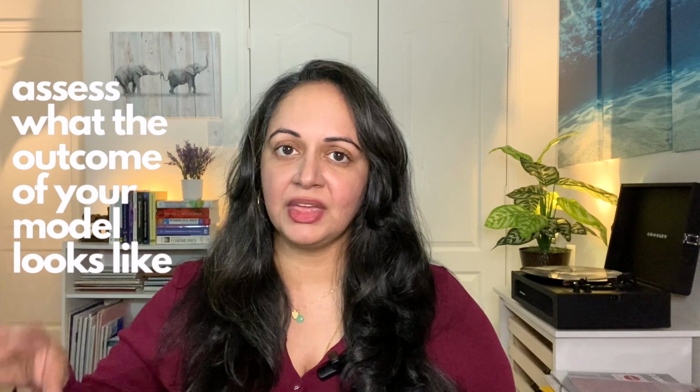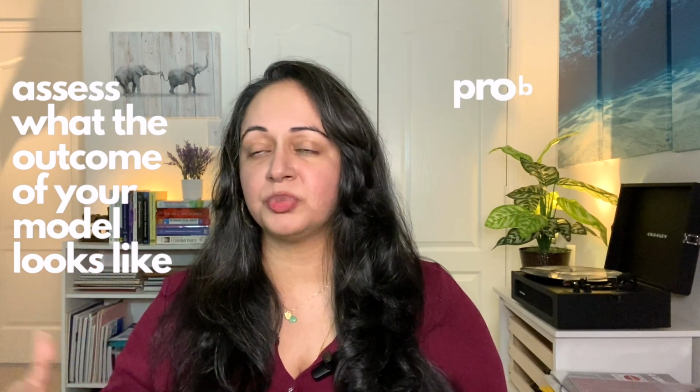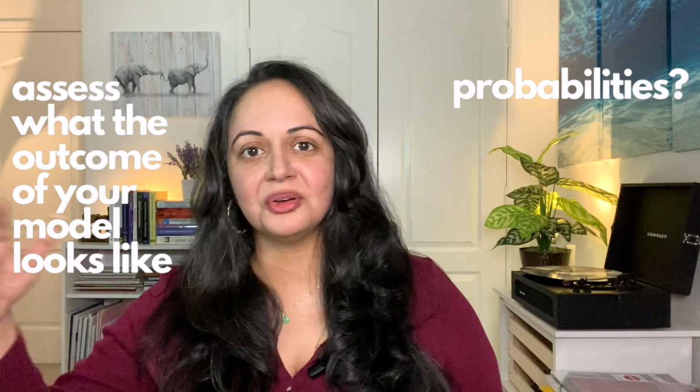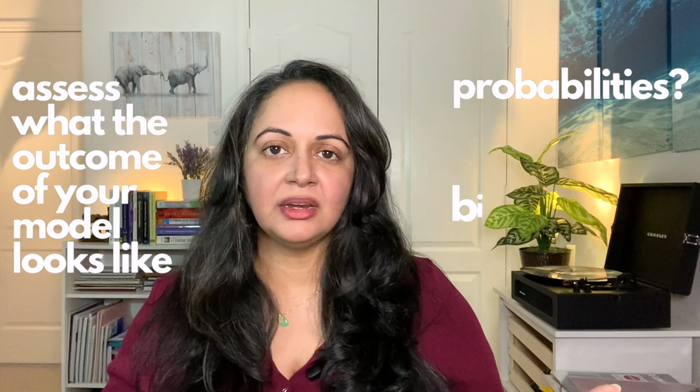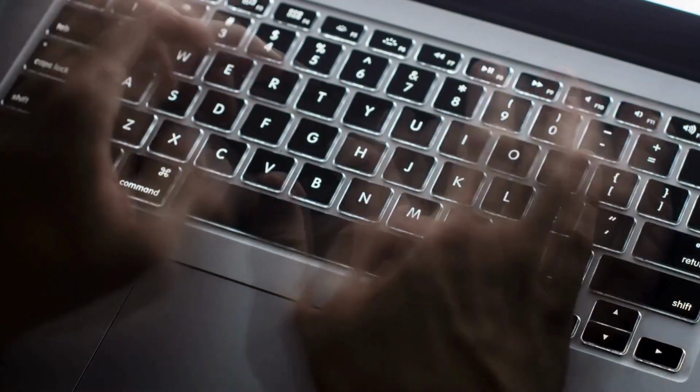The second part of that is you want to make sure that you're clear on what the raw output of that analysis or model is going to look like. For example, is it probability, so it's going to go from 0 to 100%, or is it binary, or is it categorical? What does that outcome variable look like? I know this seems so basic, but the reason I stress it is I can't tell you the amount of times that people are rushing through their project and they just haven't thought through what that output looks like.